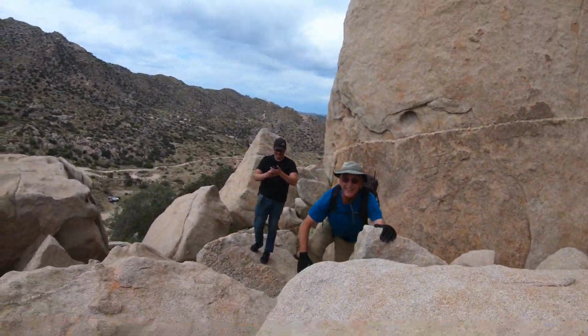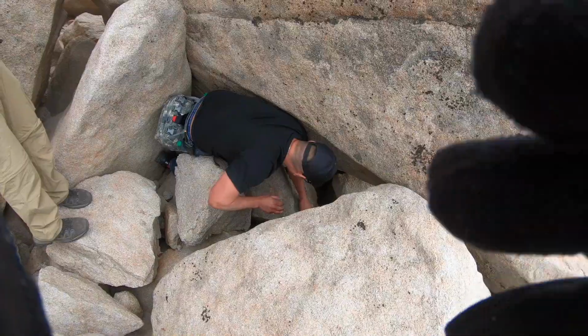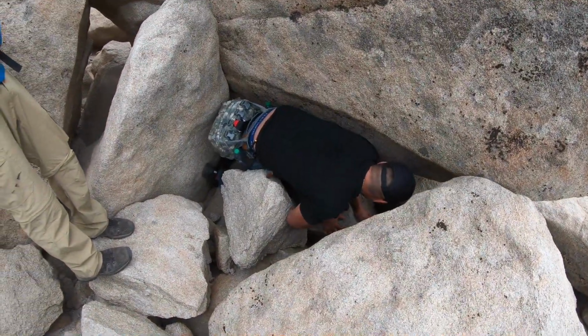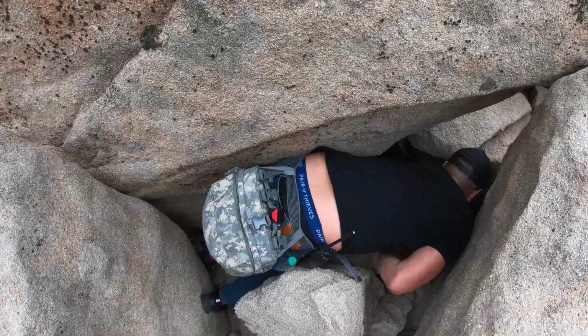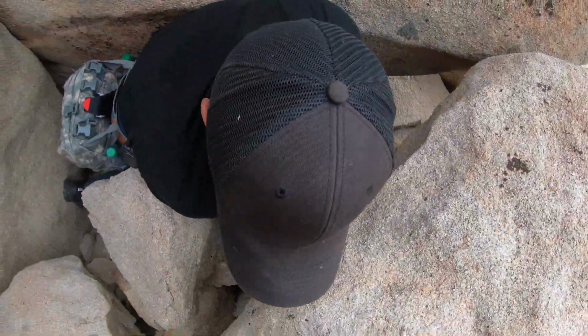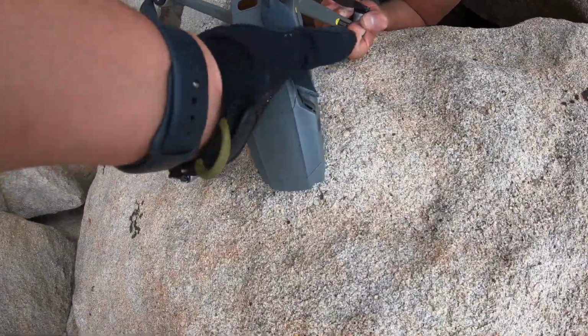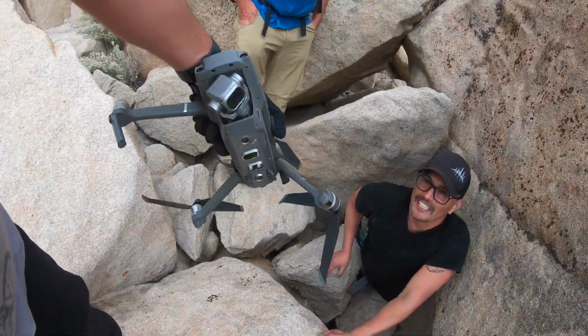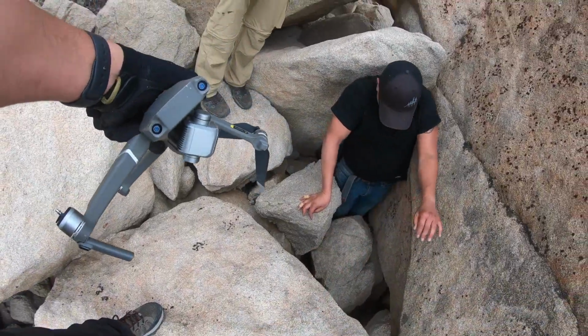I'm not going to touch it yet. It crashed against the wall of granite. It went down in the crevice, and it was right there. The gimbal looked intact, the camera looked intact. The only thing was the landing gear, one of the pushes from the landing gear got damaged, and a few propellers, but that was about it. It was just cosmetic damage.